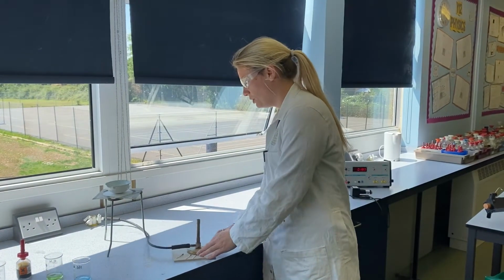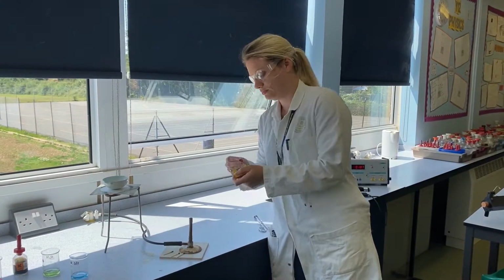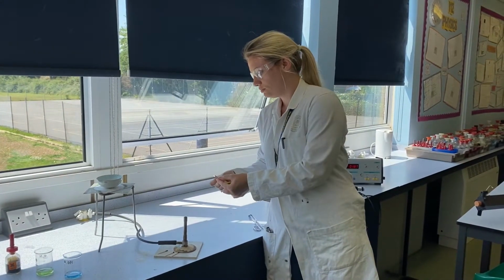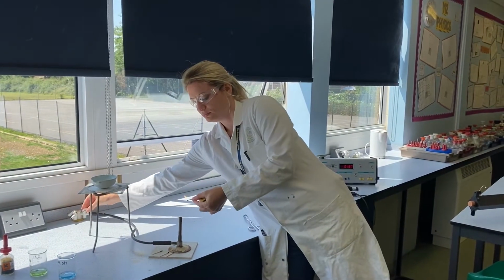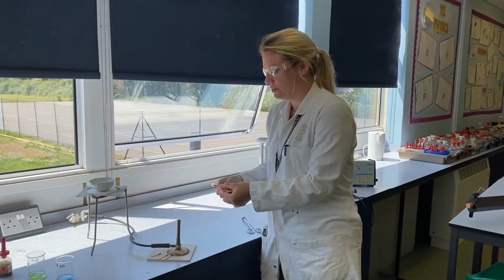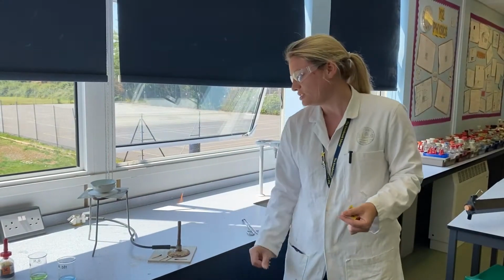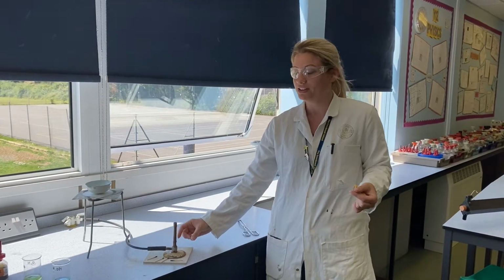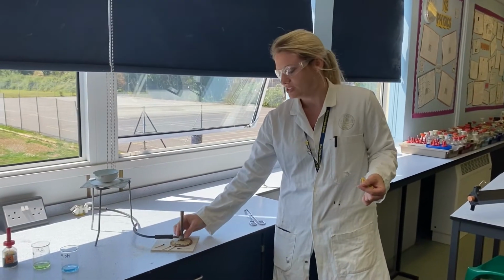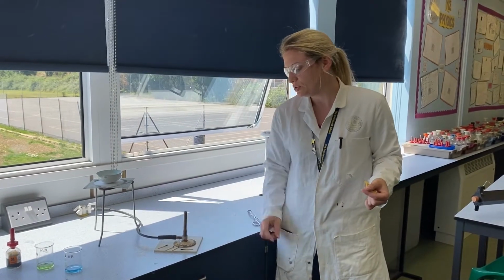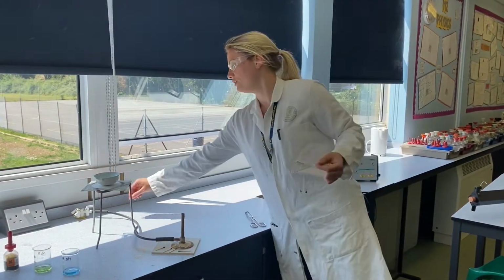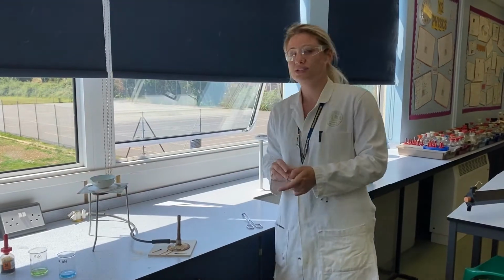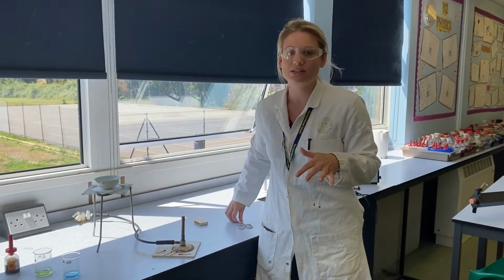So if I just hold this in front. And there we go. So you've got your yellow flame, your safety flame, and then all we have to do is turn this and you'll get your heating flame, which you probably can't see in the video, but that's what you'll be using to heat your substances. Okay, I'll just turn this off. So chemistry is all about your chemicals, your atoms, your compounds around you.